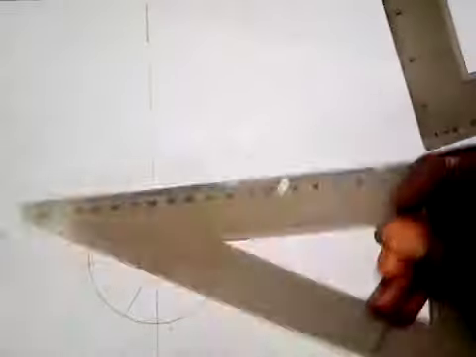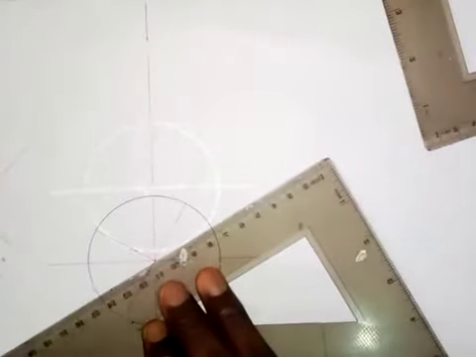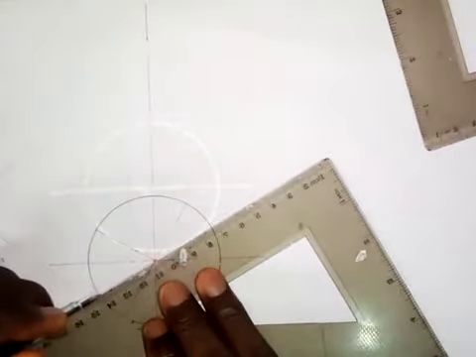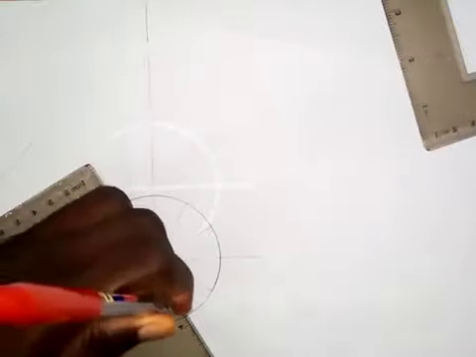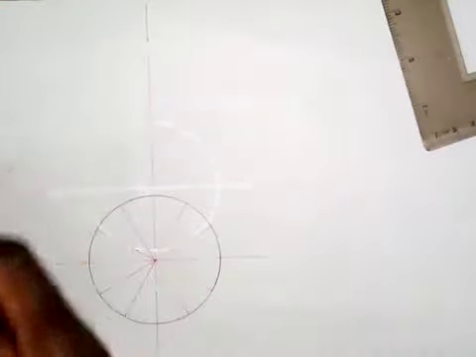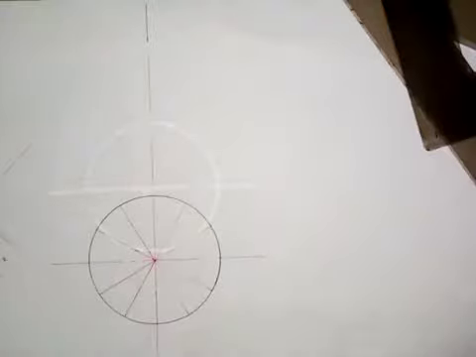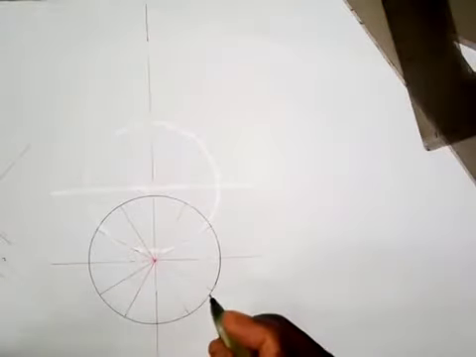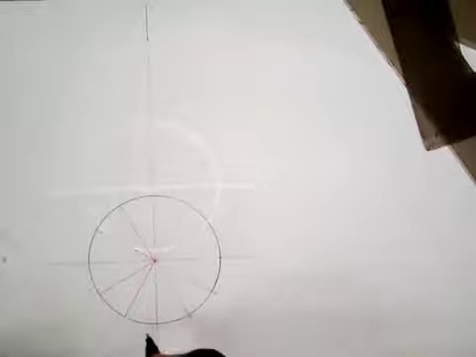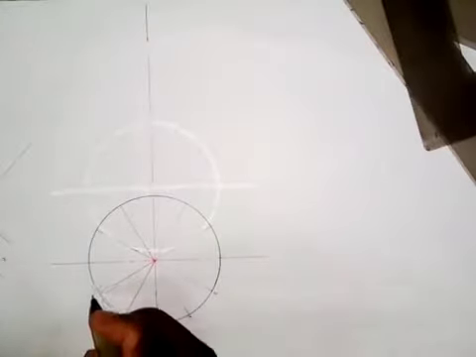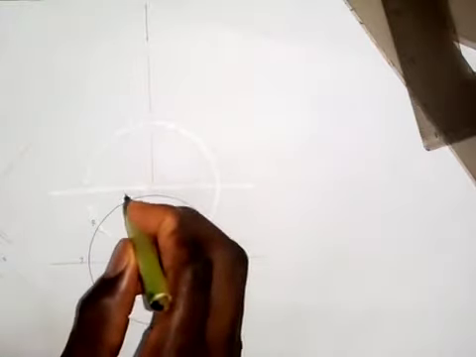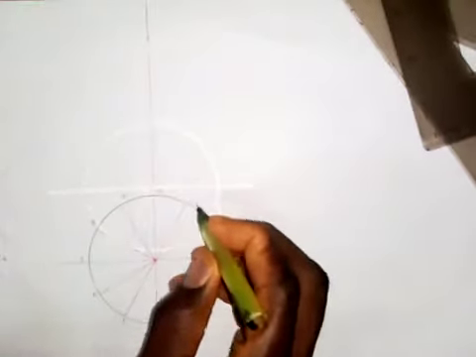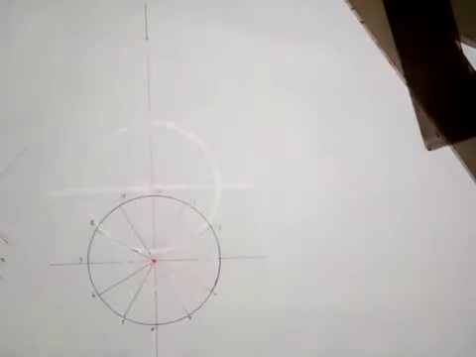Last one is this. Okay, so the circle has been divided into 12 equal parts. I'm going to number this. This is 1, this is 2, 3, this is 4, 5, 6, 7, 8, 9, 10, 11, and 12.